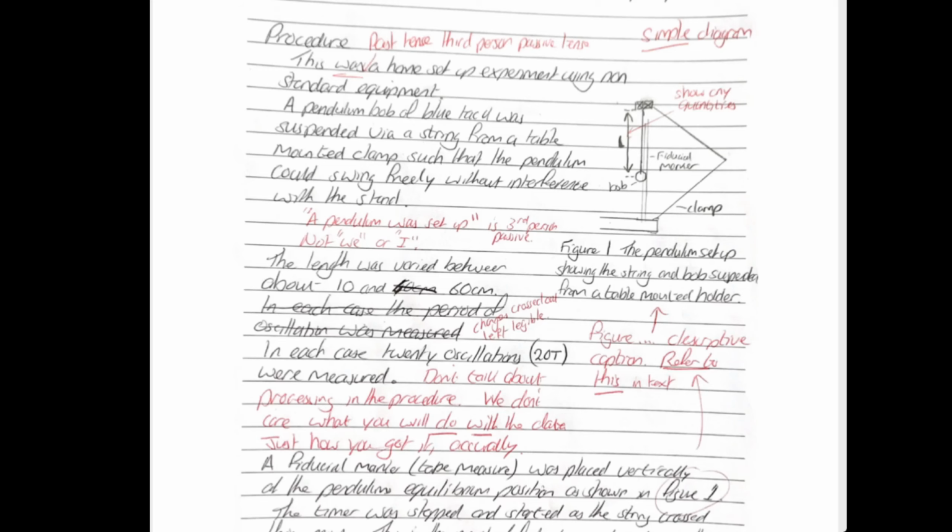However, if there are really important aspects of the way that something is set up, or the way that it's measured, that make that measurement more accurate, for example, removing or reducing the effect of parallax error, i.e. getting your eye down to the right level to read off a thermometer, for instance, that can be mentioned in the procedure, because it's not just a case of telling me how to read a thermometer, it's telling me how to take a temperature accurately.